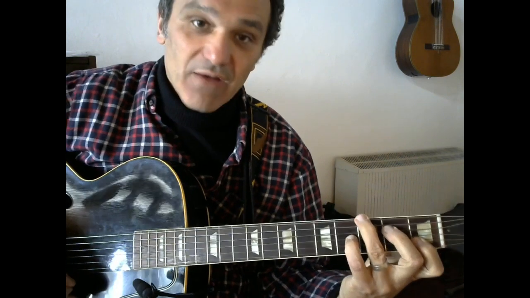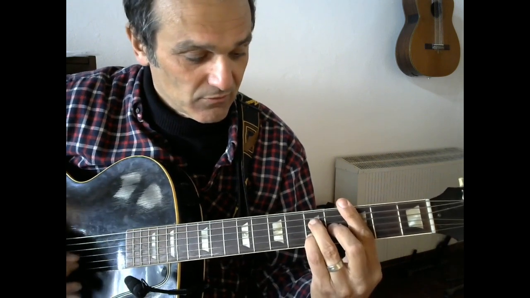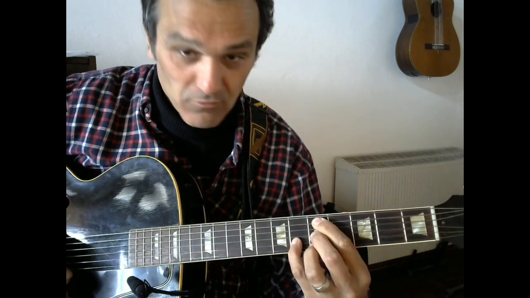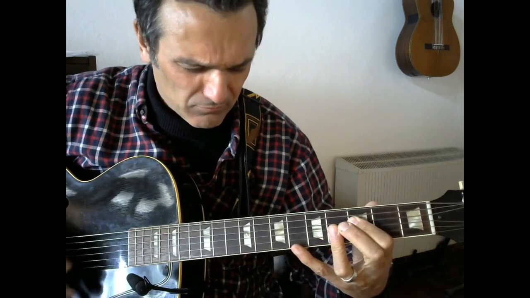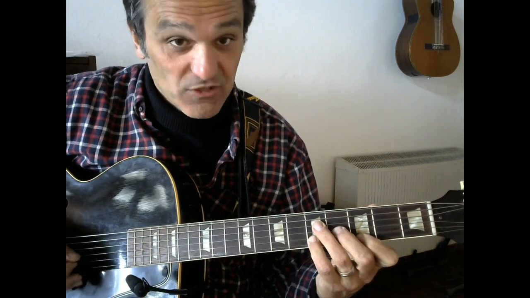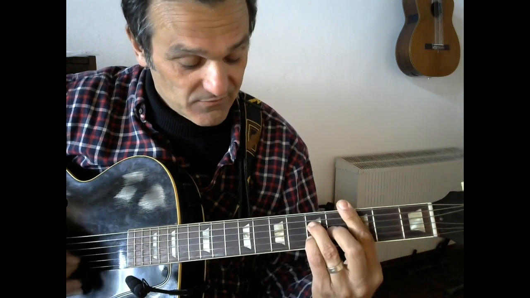And then I can use the half diminished, so I play G half diminished instead of A7. This is F half diminished instead of G. Sorry, it was G half diminished instead of A, yes.